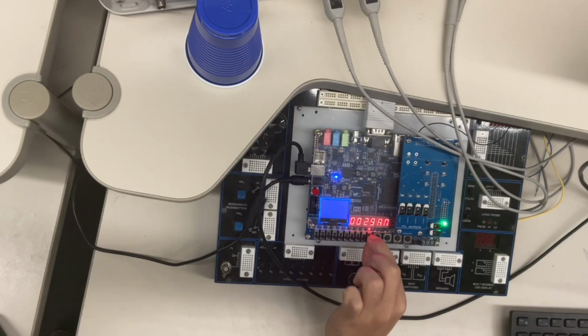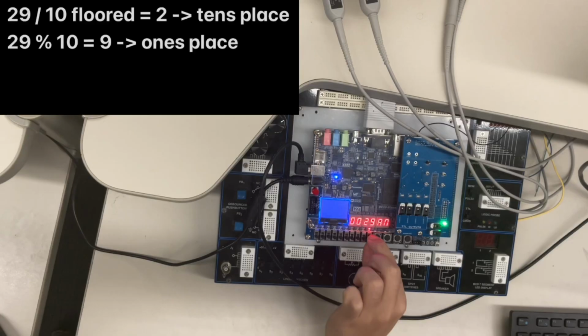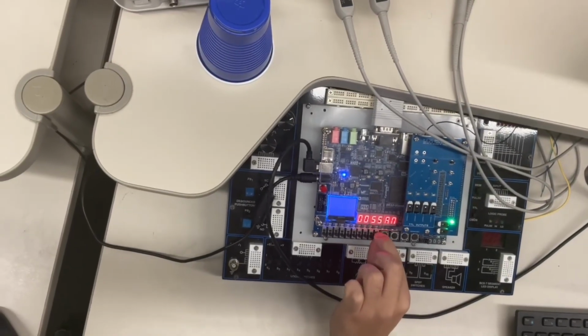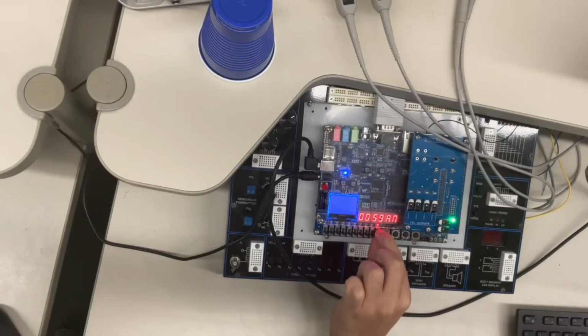For example, if the minutes value is 29, the peripheral returns 29 divided by 10 floored, which is 2 for the tens place, and the remainder of 29 divided by 10, which is 9 for the ones place. To keep the minutes within the range of 0 to 59, the application uses the remainder of minutes divided by 60. So when the value hits 60, the remainder becomes 0, the minutes reset to 0, and the hour increments by 1.